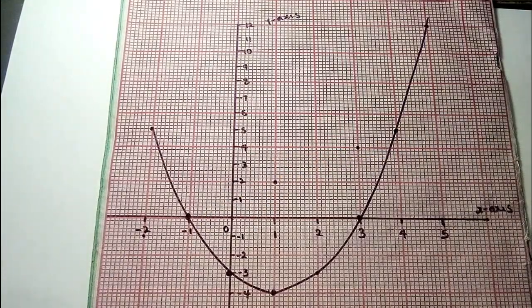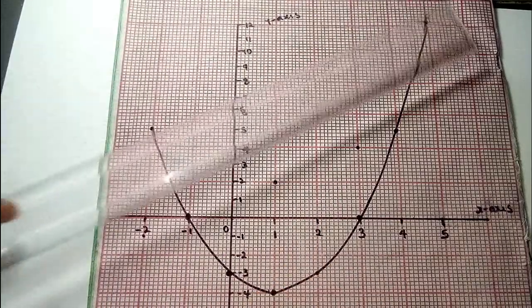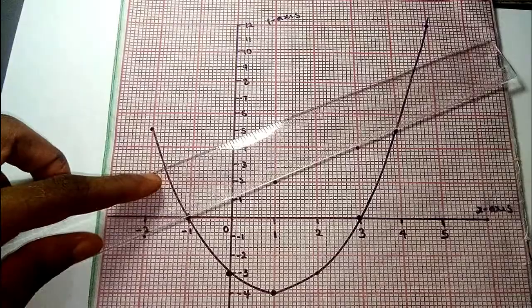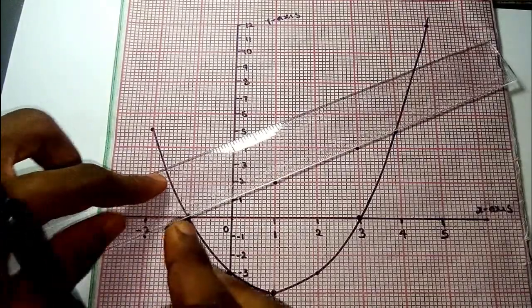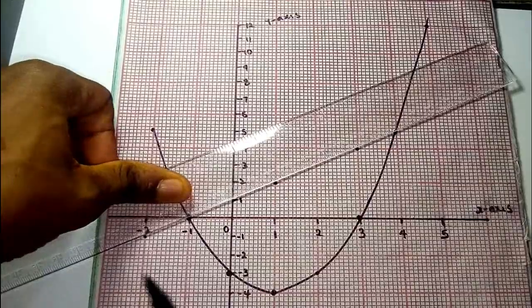Right, okay, so now it's time for us to draw our straight line. Remember, these 1, 2, 3 are the three points. We're just going to draw it straight so that we get the line there. Okay, so we're going to draw it straight now.